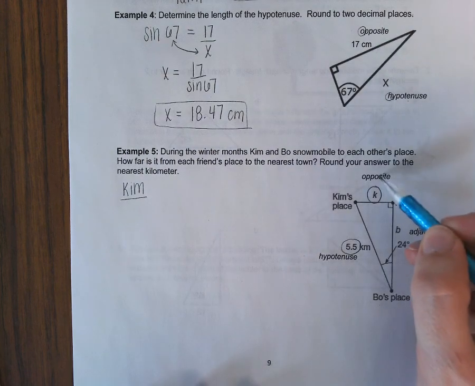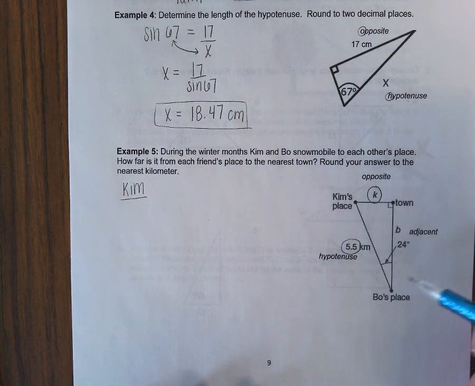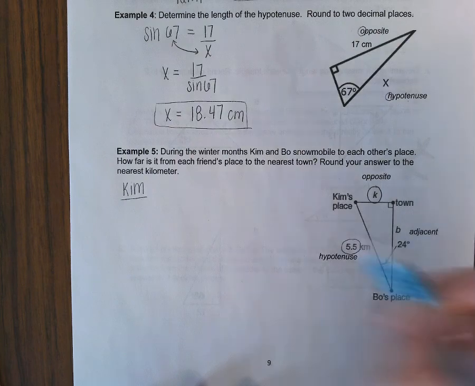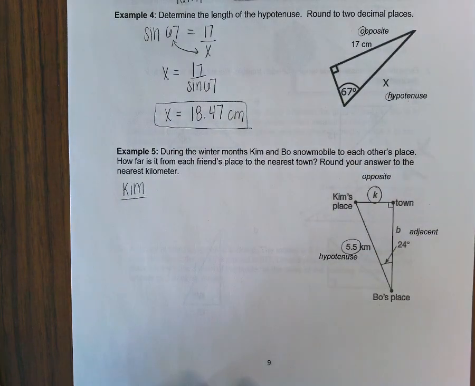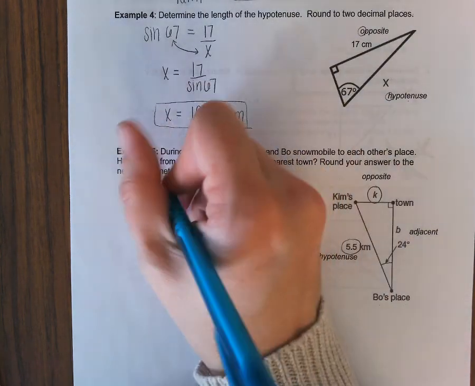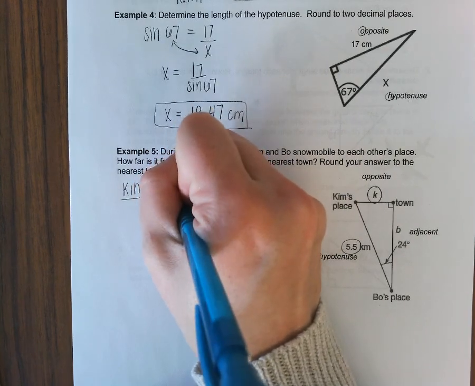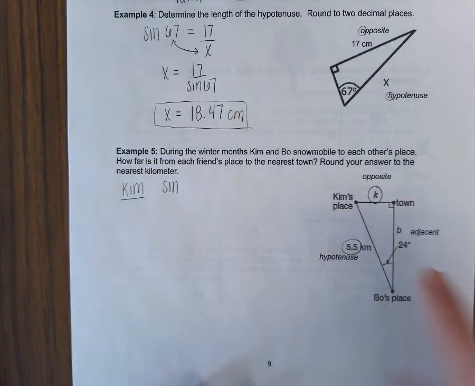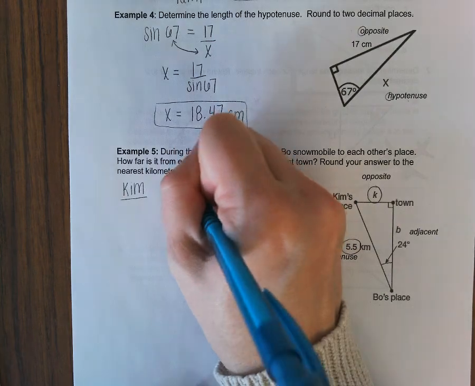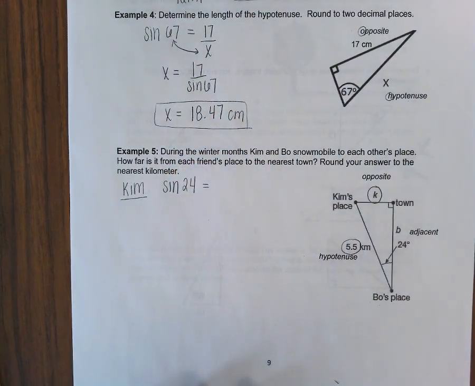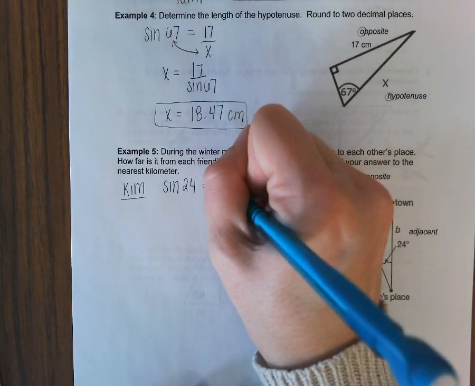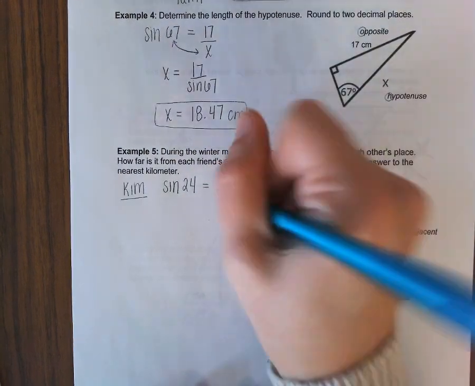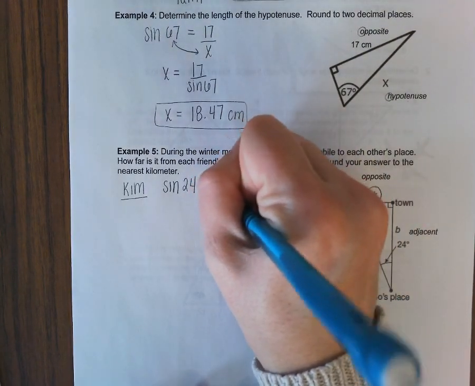So I've got the opposite and the hypotenuse in relation to this angle. So for this calculation, I am going to use sine. So sine of 24 degrees is equal to the opposite, which is k, over the hypotenuse, which is 5.5.